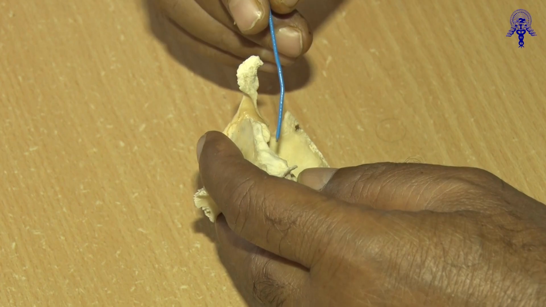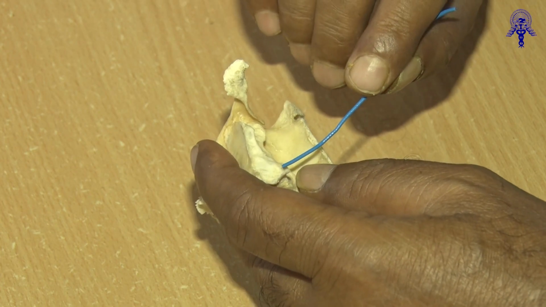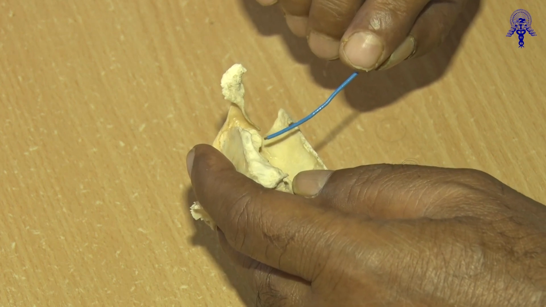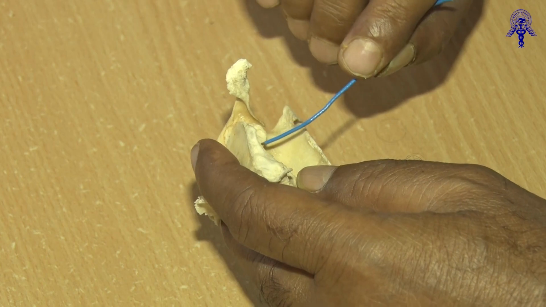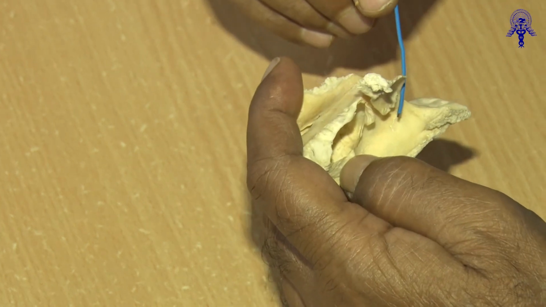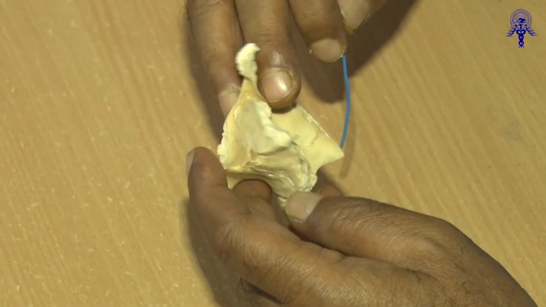Anterior-inferiorly, uncinate process of the ethmoid. Posteriorly, perpendicular plate of the palatine bone. Inferiorly, maxillary process of the inferior turbinate. These are the nasal notch and this is the spine.